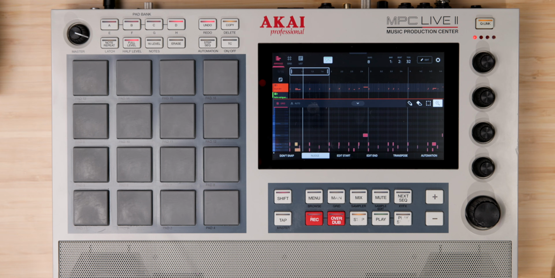Very simple groove right here. That's it. I was not sure, and I'm still not sure if this is the groove that I'm going to stick with. I might switch it up later on once I lay down my sample, but I'm not overwhelming myself.